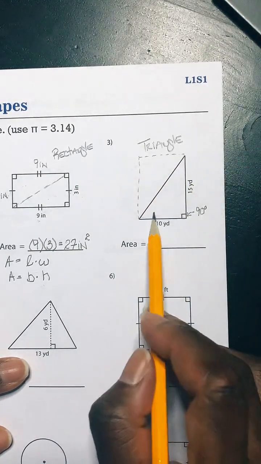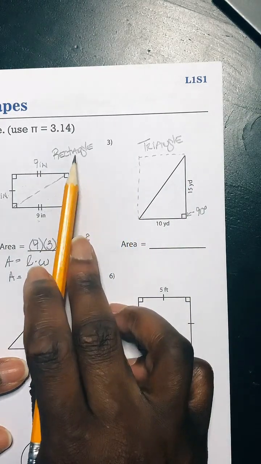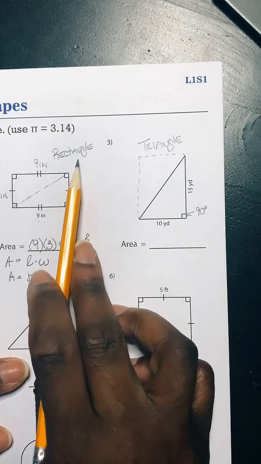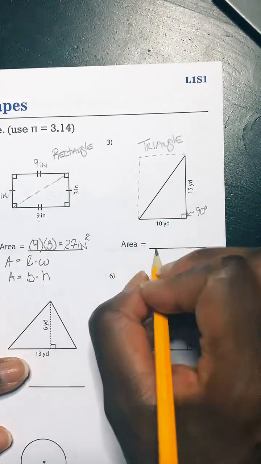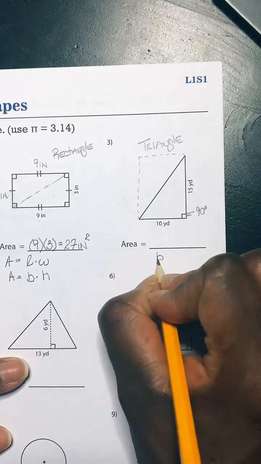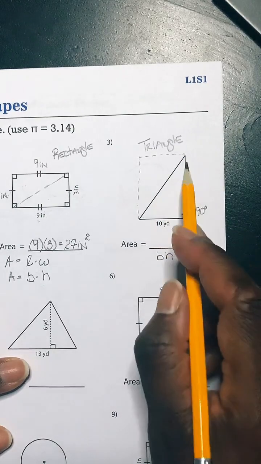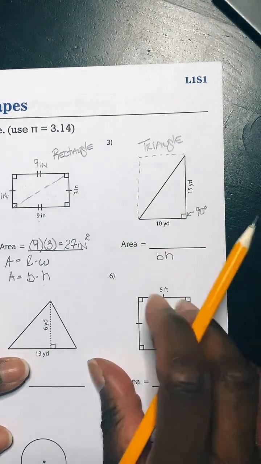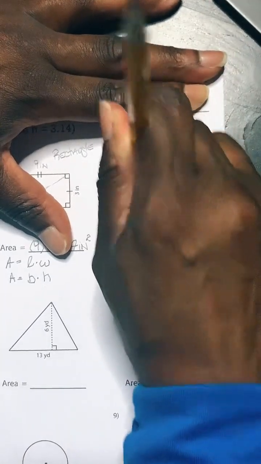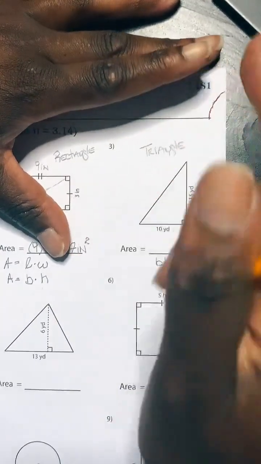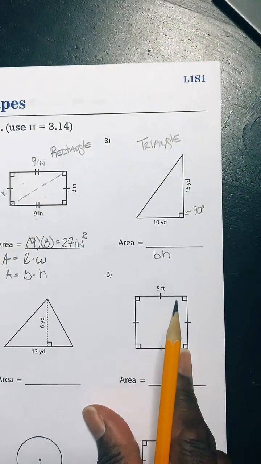All right. If I wanted to complete this triangle to make it into a rectangle, we know that the area of a rectangle is your base times your height. But we're not looking at a whole entire rectangle. Instead, erase this, erase this. We're looking at half of a rectangle.